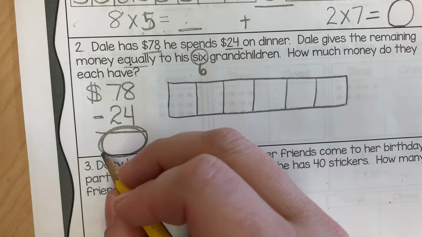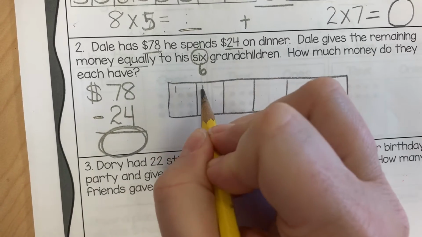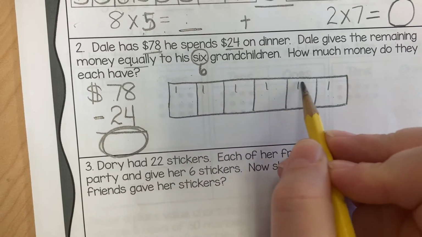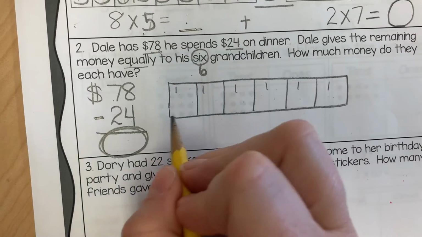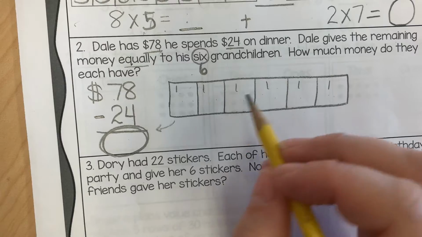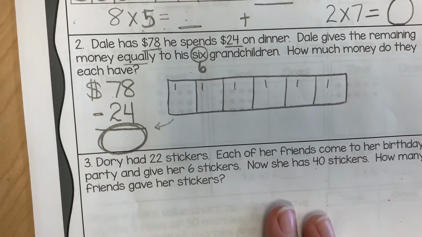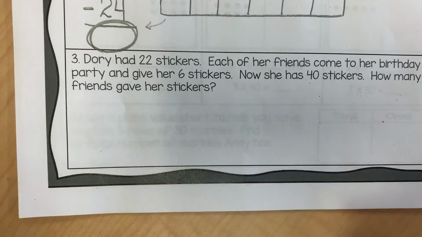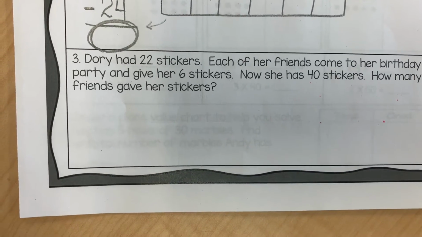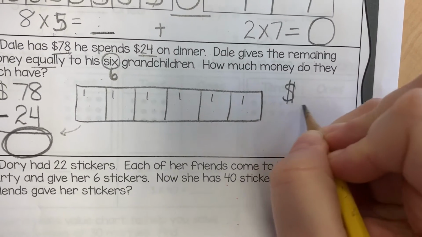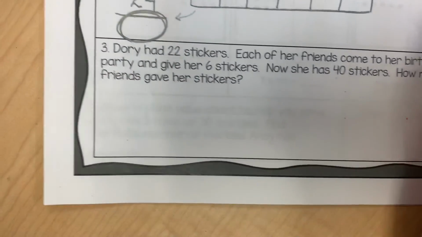So when you know this answer, you can start by putting $1 in each one as you go. So that'd be $1, $2, $3, $4, $5, $6 so far. And keep going until you get to that number. Remember, do it neatly so you have the same amount in each box. And your answer should be money. I didn't put that in there. Your answer should be money. So you should have an answer here that's money.